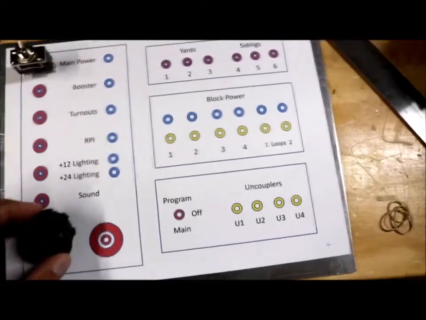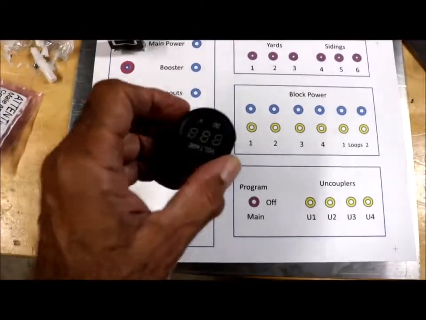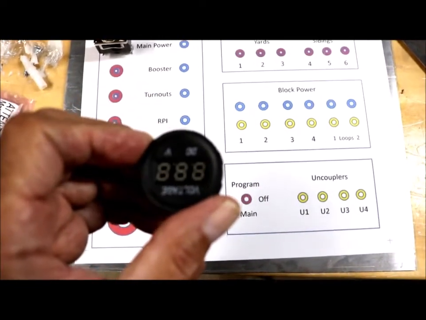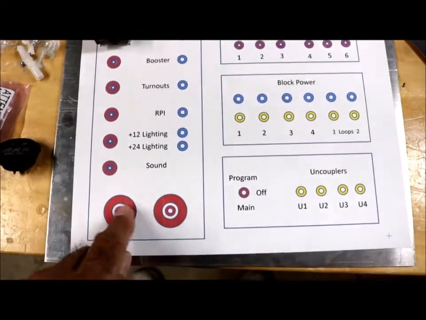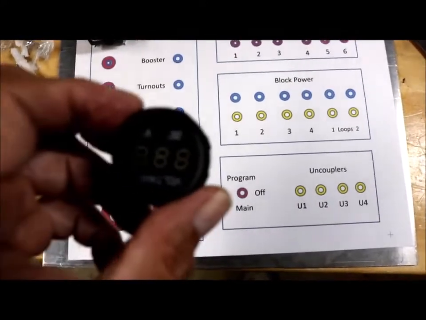So I bought these. These are two digital voltage meters, and each one of them is going to go to one side of the track. So I'll have both sides here, and they're going to be here and here. So I'll be able to monitor the voltage on both sides of the track with these.